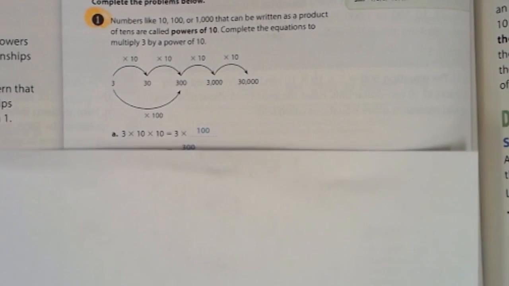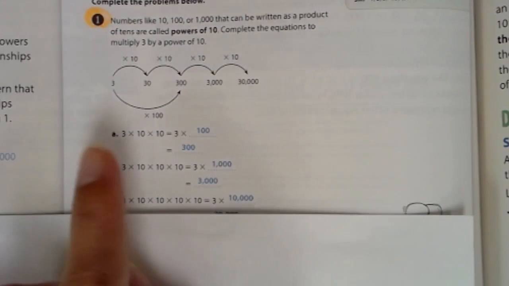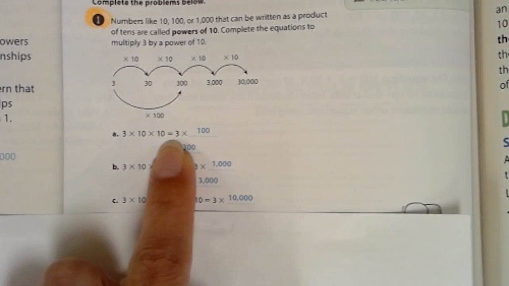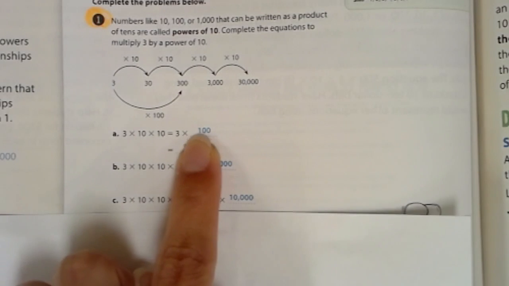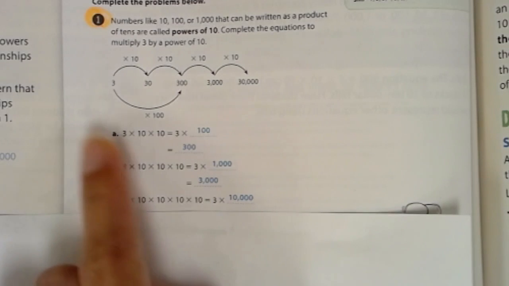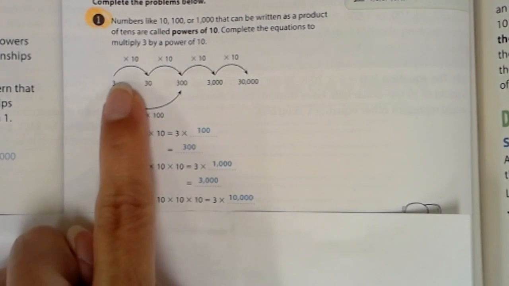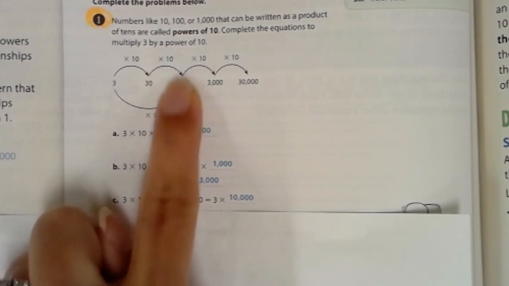So first, they asked you to multiply 3 times 10 times 10. Well, 3 times 10 times 10 is the same thing as 3 times 100. And 3 times 100 is 300. And you can even use the chart right here to do that. 3 times 10 times 10 is 300.